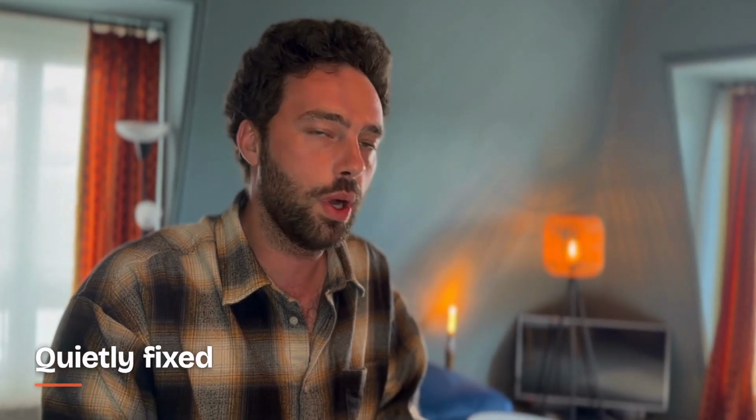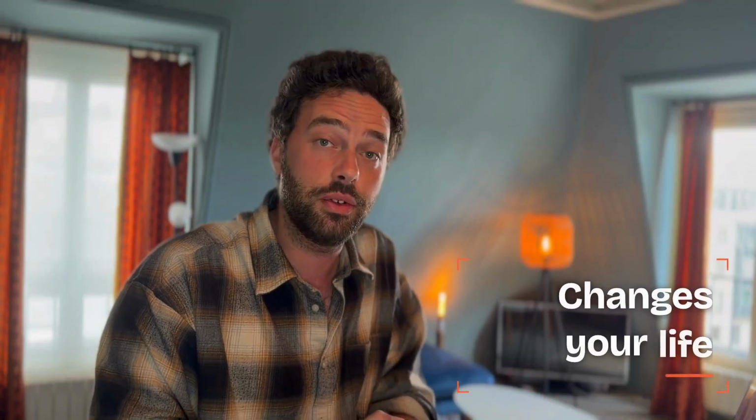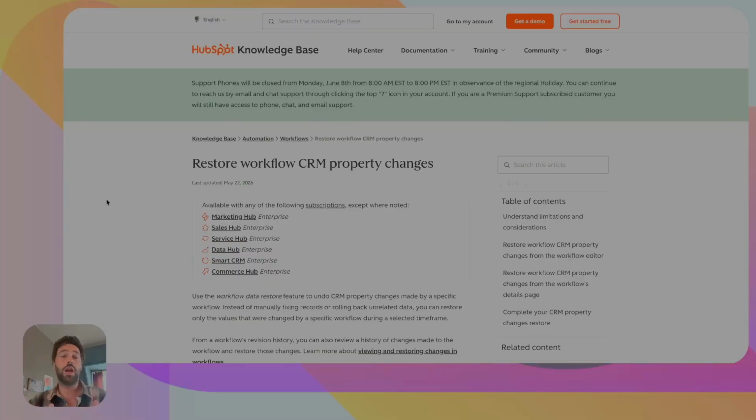Now, HubSpot released a new feature that no one seems to talk about and that can literally change our life for this specific case. The feature I want to talk about is that you can now restore workflow CRM property changes. This knowledge base article was updated on May 22nd of 2026, but it seems that it's not complete and has some mistakes that we will go through together.